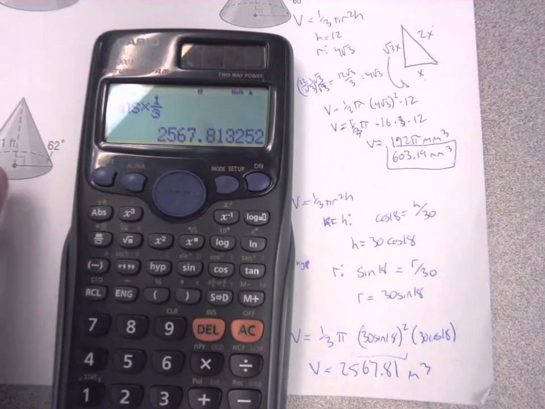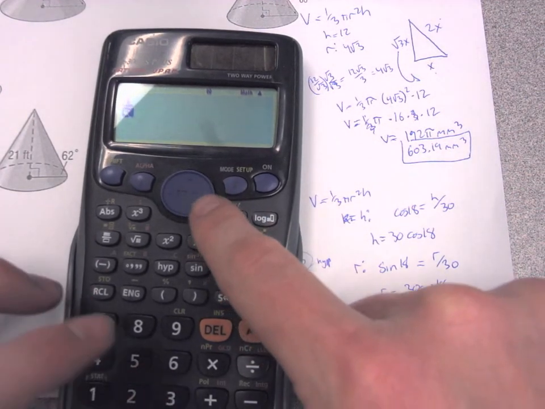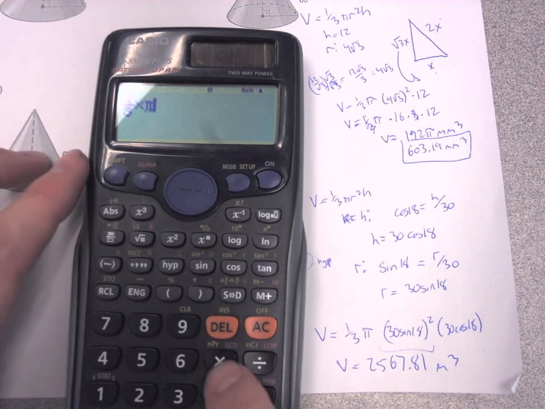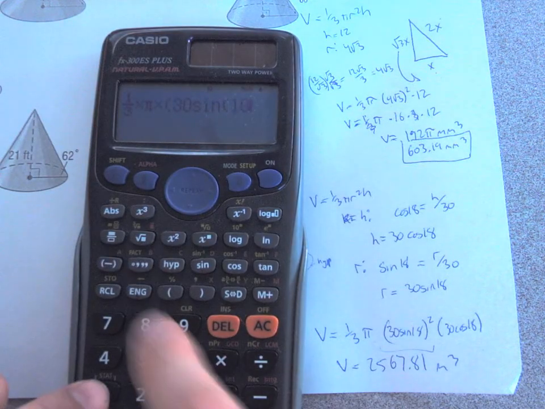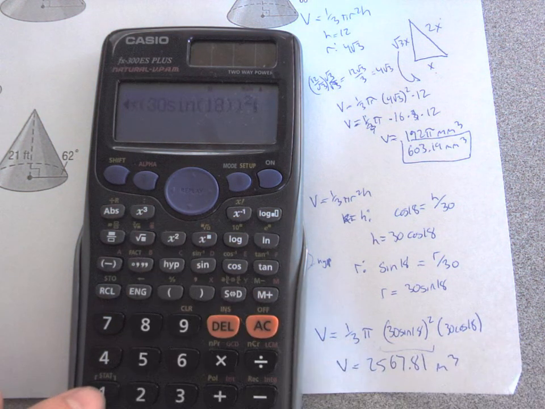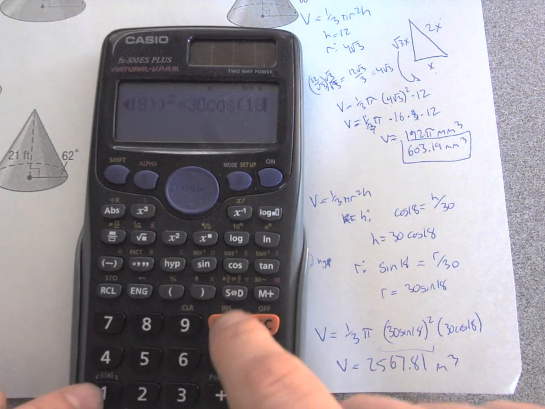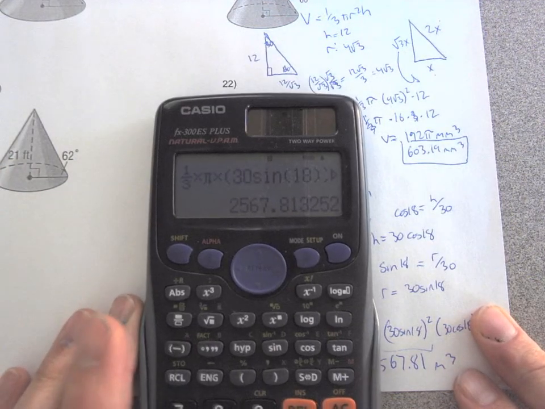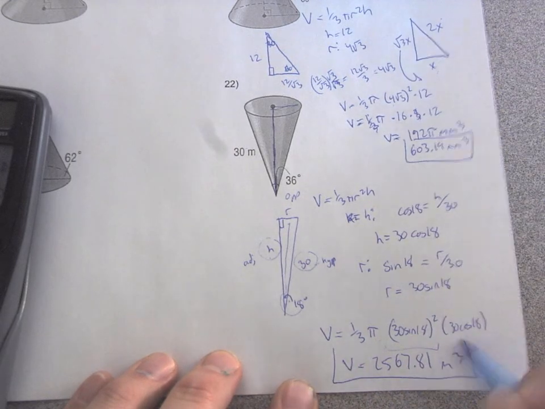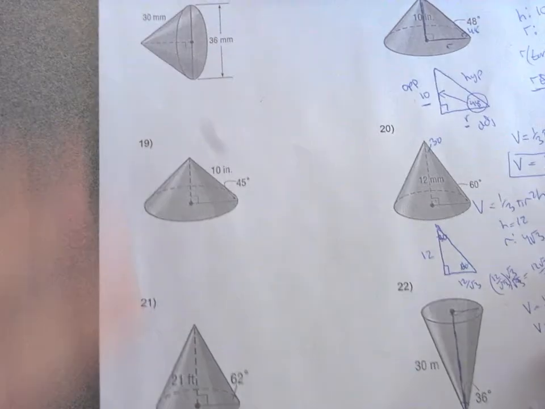Now I would, again, double check that. Okay, so maybe this time we type it in all at once and see if we got the same thing. So let's do 1/3 times pi times 30 sine 18 squared times 30 cos 18. Cool. So yeah, I would check multiple times to make sure that you didn't make any mistakes there, or just do it a piece at a time. Okay, so let's take a look at what else we got here.